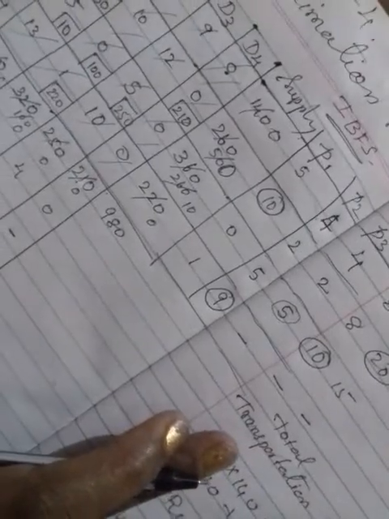Now see, Vogel's approximation method, we got 5000. So Vogel's approximation method is the best compared with these two methods. Is it clear? So we reduced transportation cost by using Vogel's approximation method.